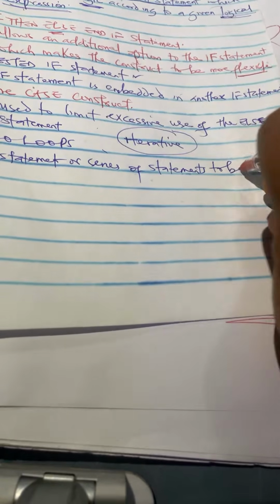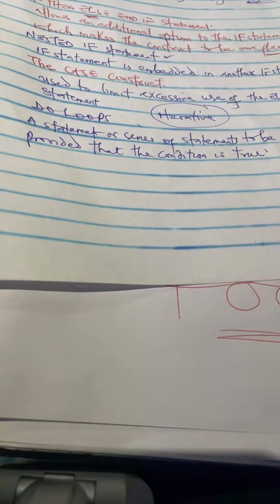So we say it allows a statement or series of statements to be executed. When we say to be executed, we are talking about to be performed, provided that the condition is true. So this is like the basis of loops.